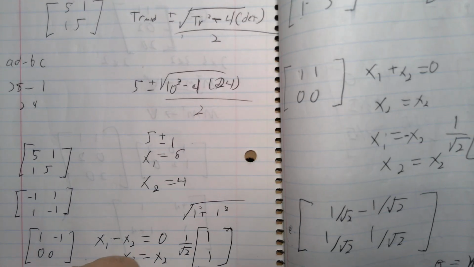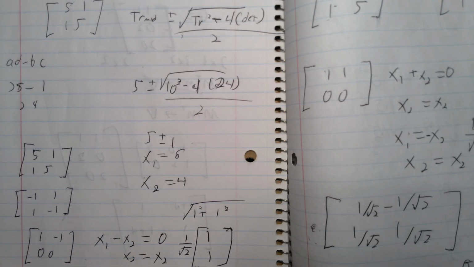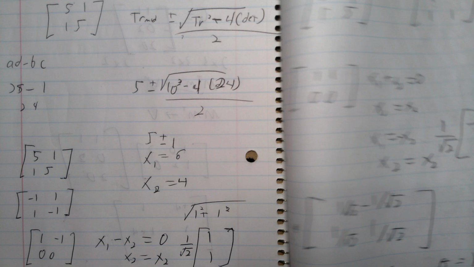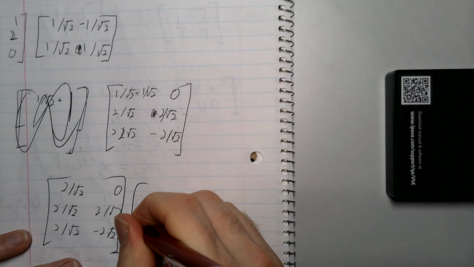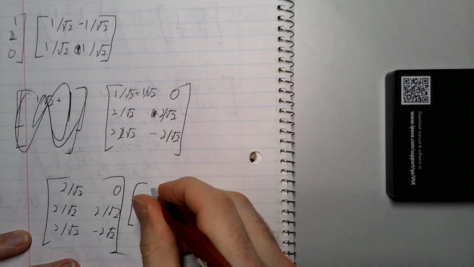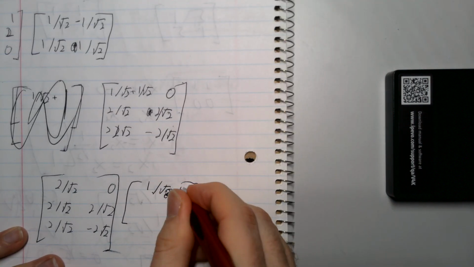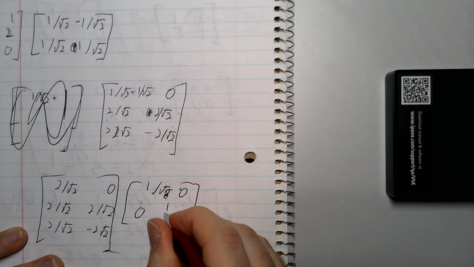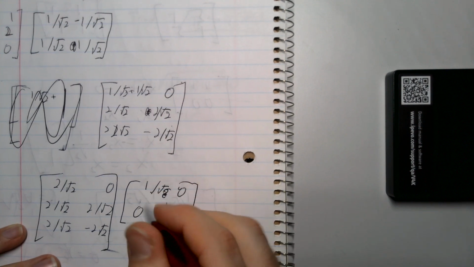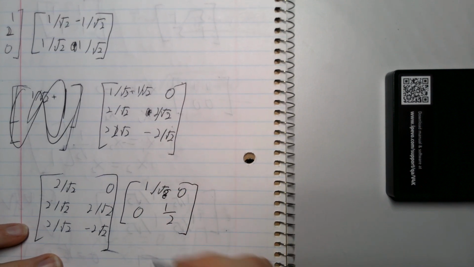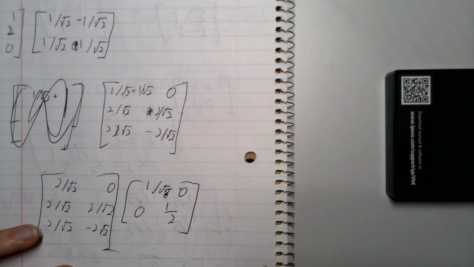So the inverse of this, if you were to do the simplification through the Gaussian elimination method, you'd realize that it just comes to 1 over root 6, 0, 0, 1 over 2. Since there's only the diagonal columns, there's nothing really to shift.